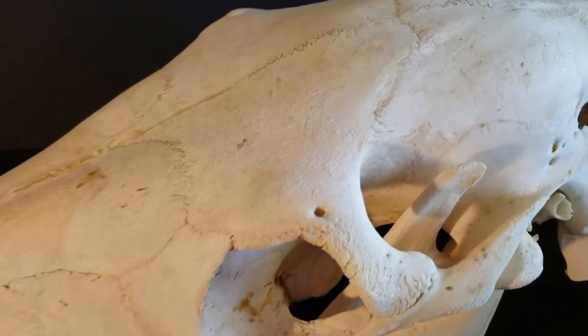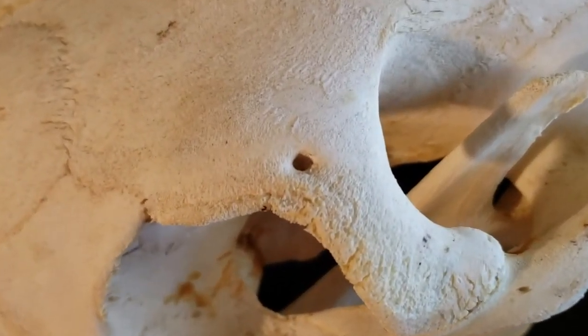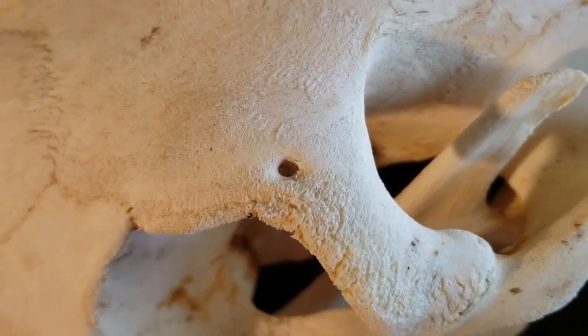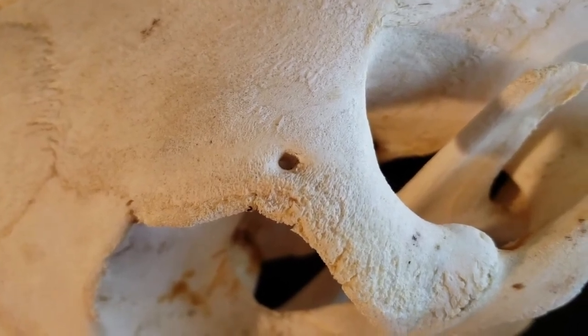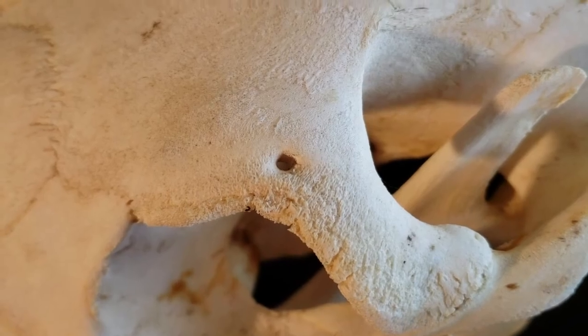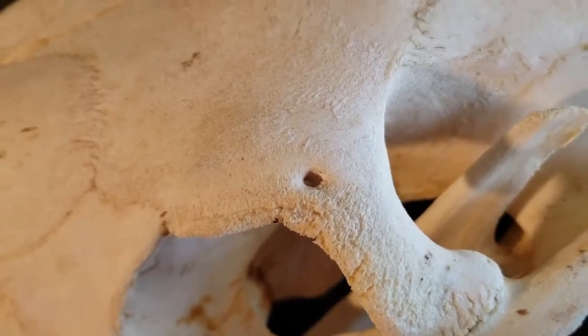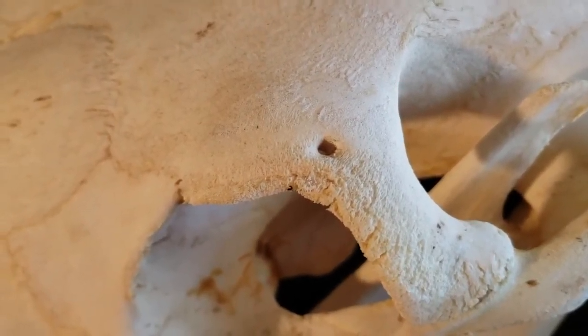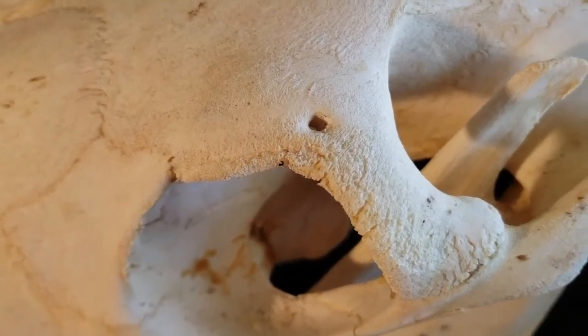Okay, and getting a closer look at that supraorbital foramen. There it sits in the base of that zygomatic process of the frontal bone, and the supraorbital nerve can be blocked at that location, and that will stop sensory innervation from the upper eyelid.